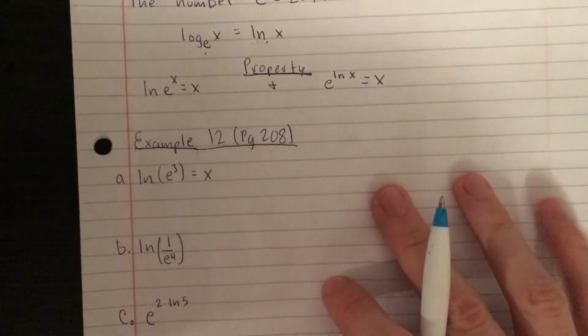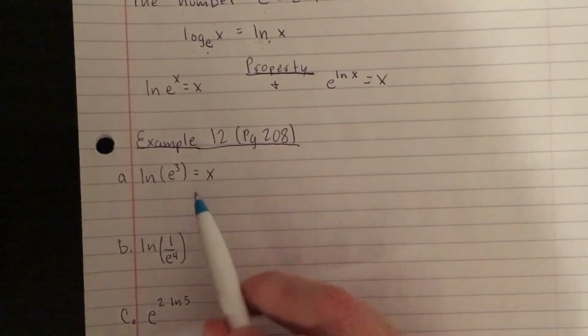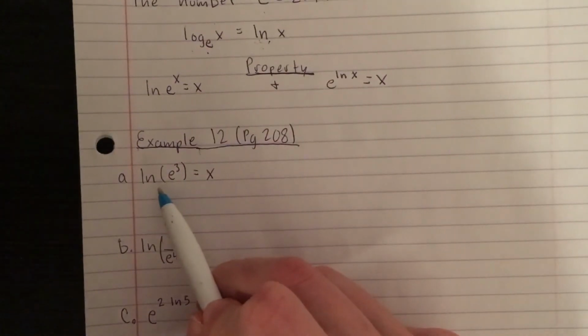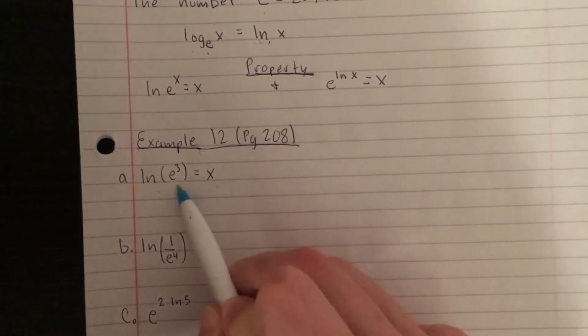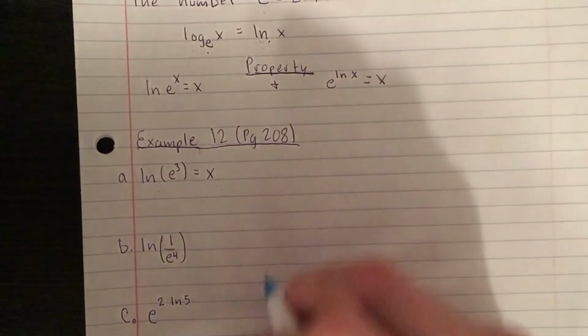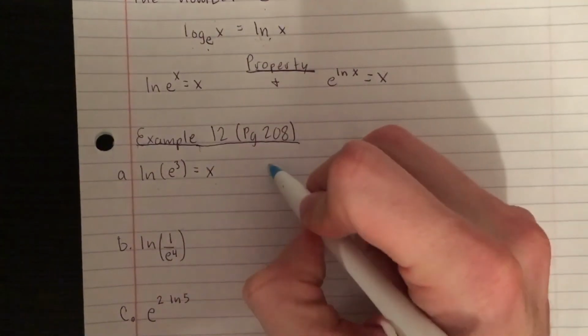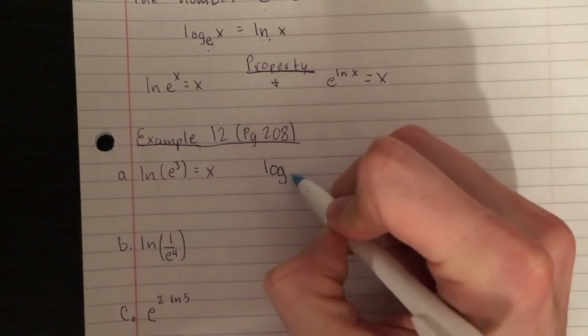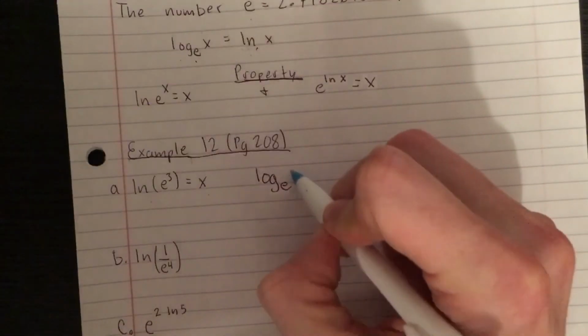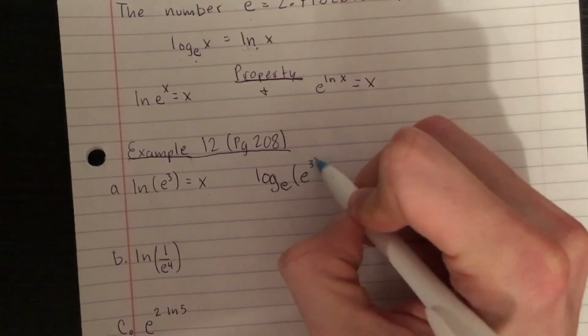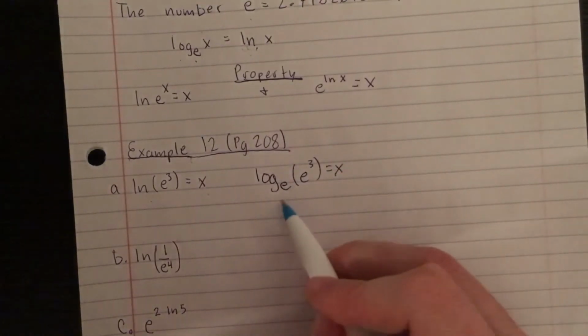And so, for example, if we want to figure out e to what power gives me e to the third, if it helps you when you're trying to evaluate these, rewrite this as log base e of e to the third equals x, and then rewrite this.